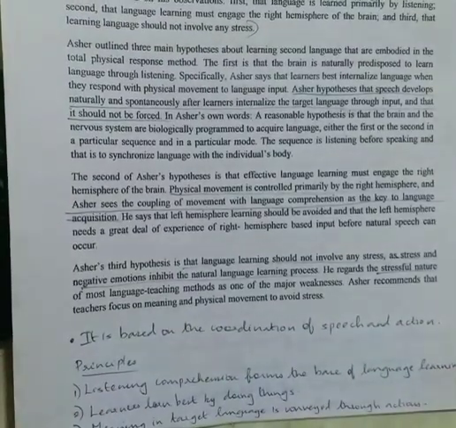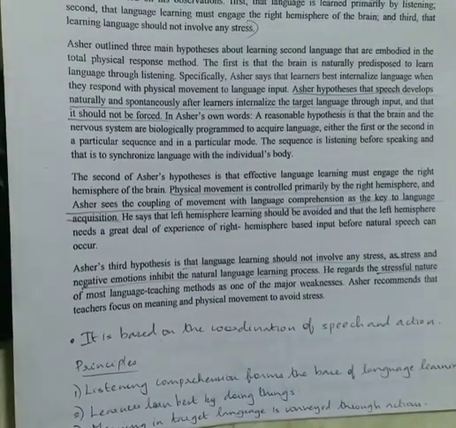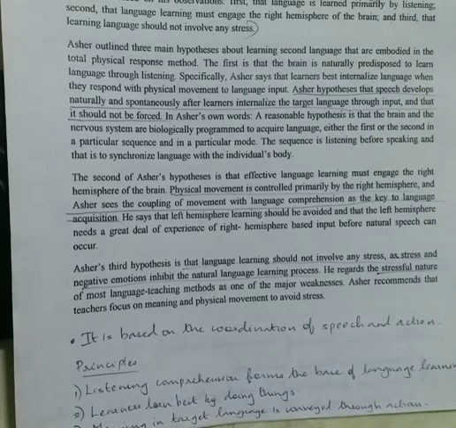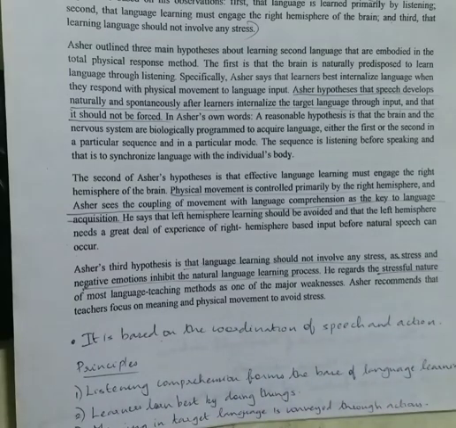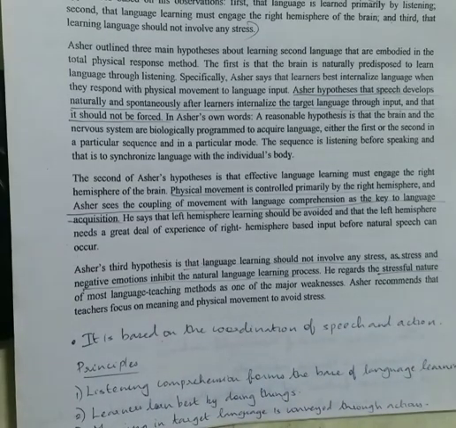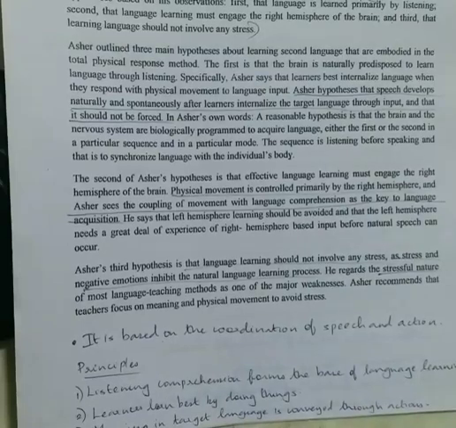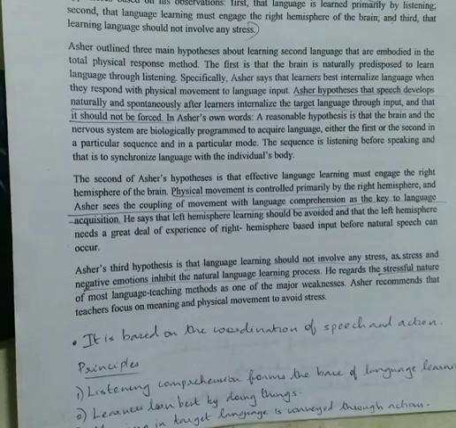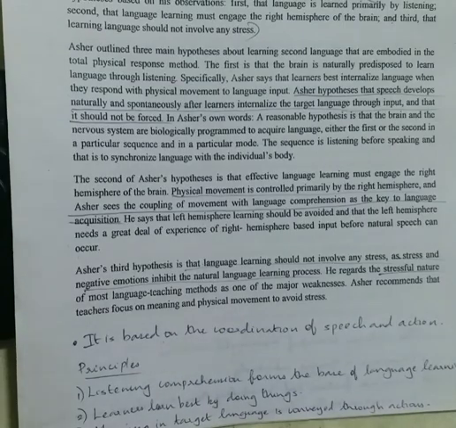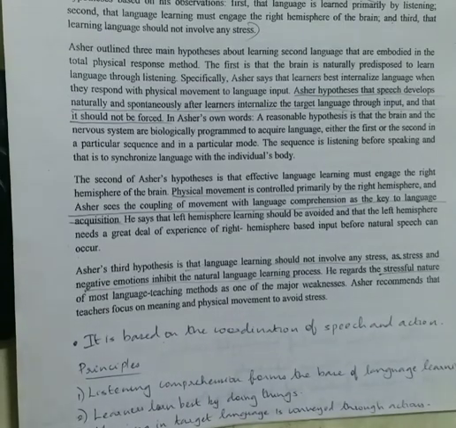And Asher's third hypothesis is that language learning should not involve any stress, as stress and negative emotions inhibit the natural language learning process. So he regards the stressful nature of most language teaching methods as one of the major weaknesses.